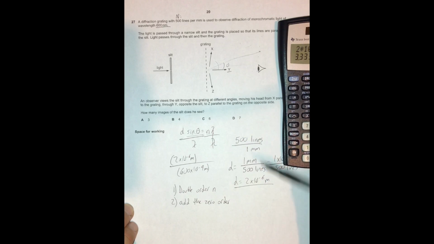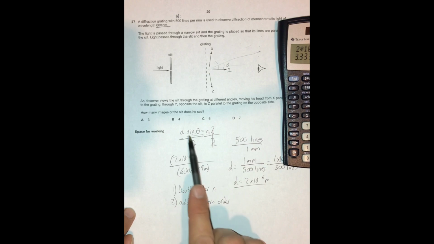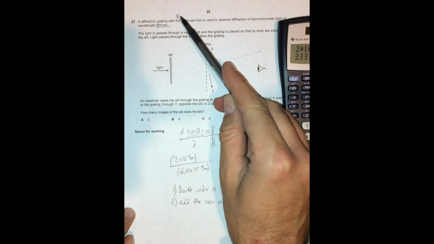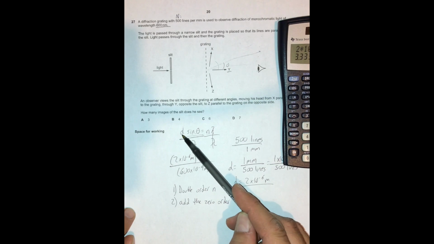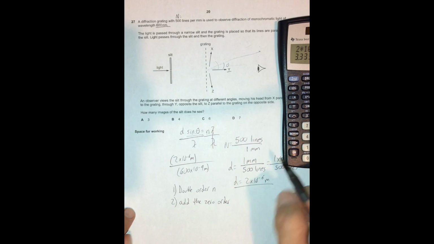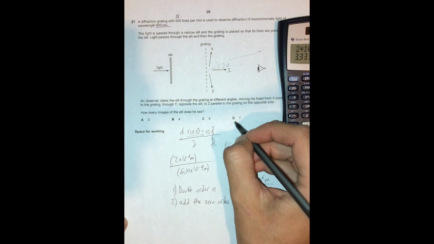So any type of question like this, where we're solving for the maximum order number or how many images will be seen, we have to keep in mind that sine theta is 1. We're using the equation d sine theta equals n lambda. Sometimes we might be given information in order to calculate the distance d between each line in the diffraction grating, like we were here. Usually we'll call that n. There are 500 lines per millimeter. And as long as we take care of the units, we should be able to plug in everything and solve this. So the correct answer here is choice D.